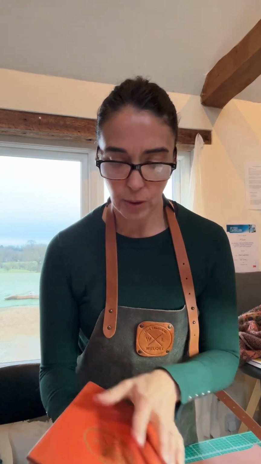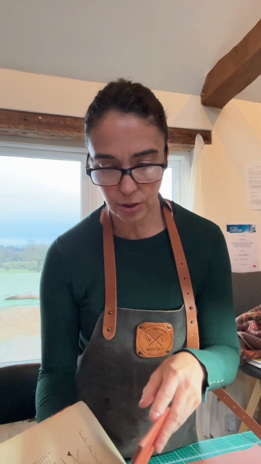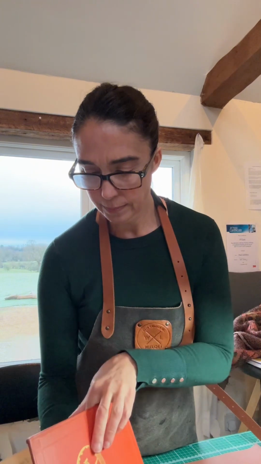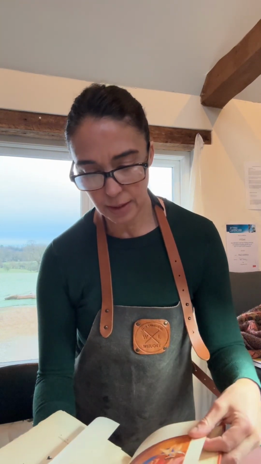So literally, it's a flat spine. This is quite a weird book, actually. There's some very strange illustrations. It's called 10 Droll Tales.